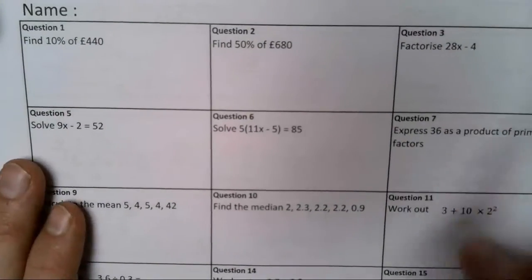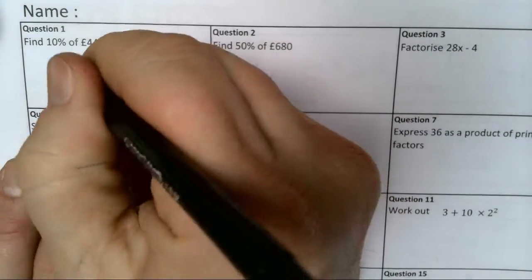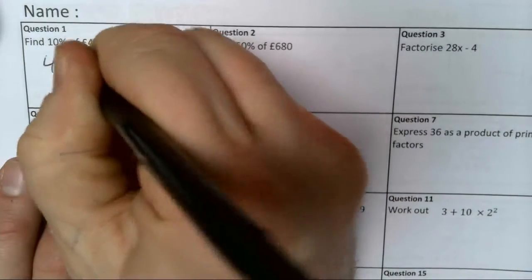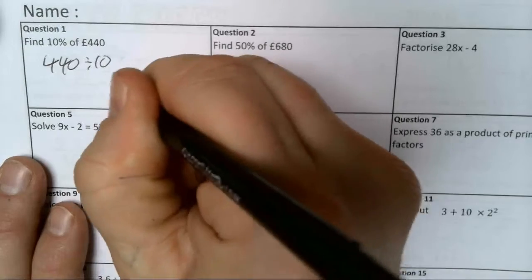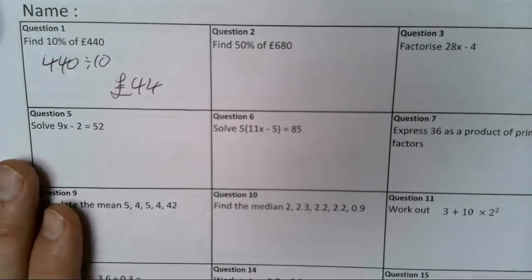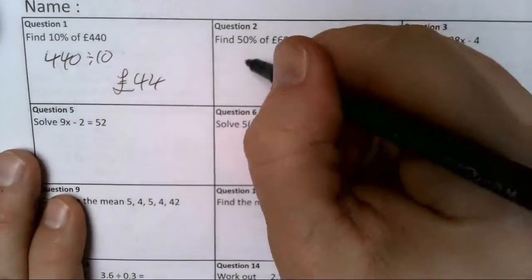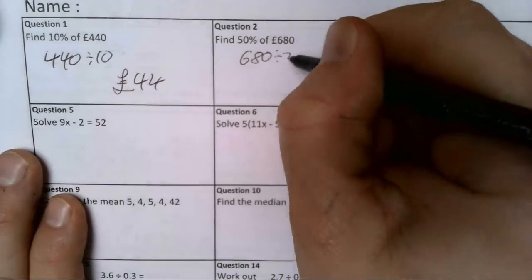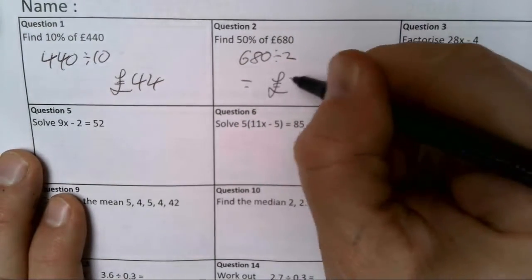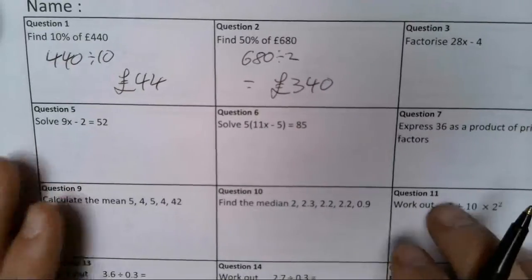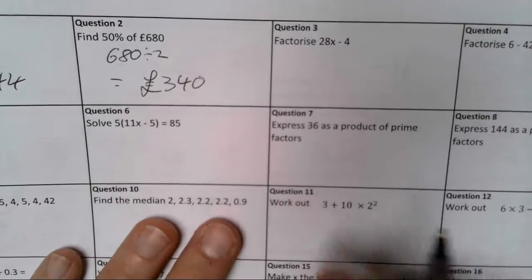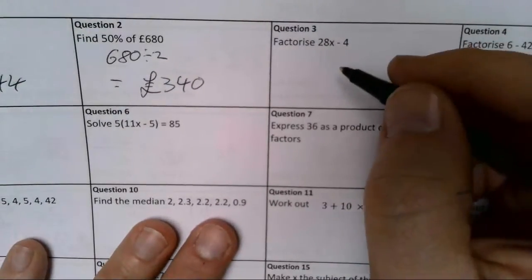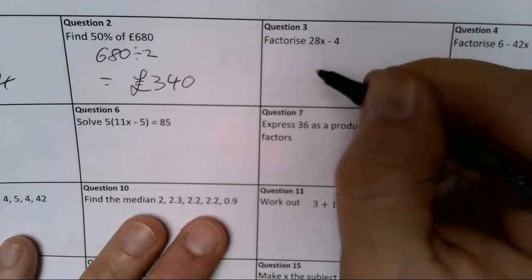84.3. Question 1. 10% of 440 is just 440 divided by 10, which is 44 pounds. 50% of 680 is just going to be 680 divided by 2, which is 340 pounds.